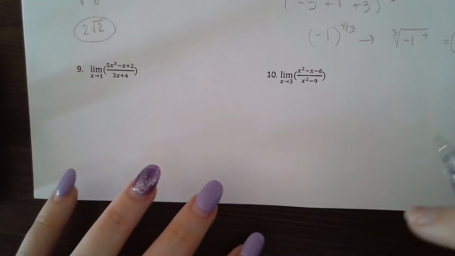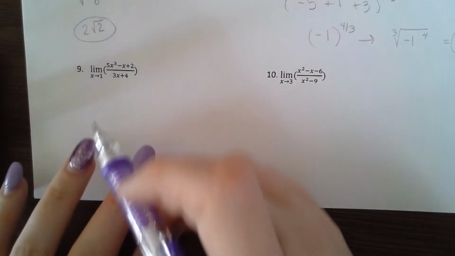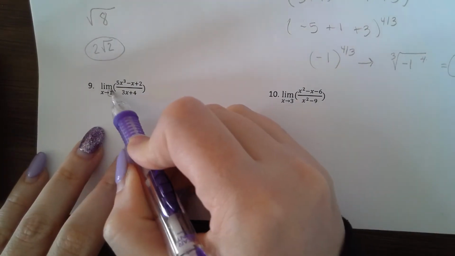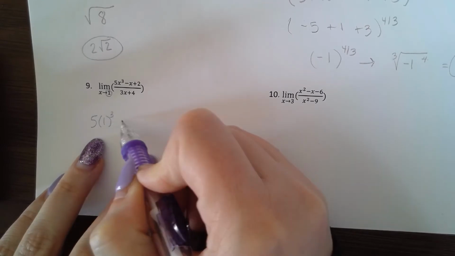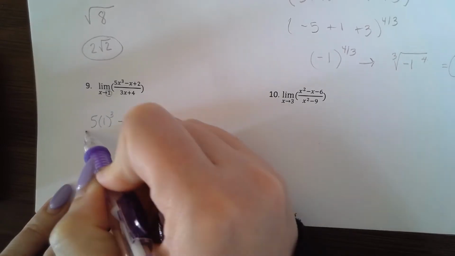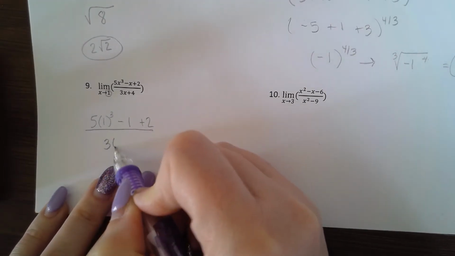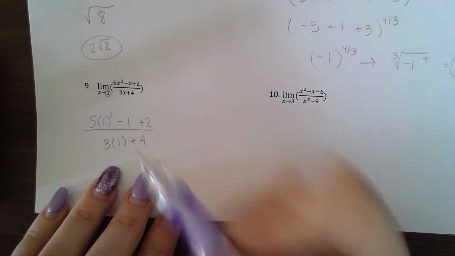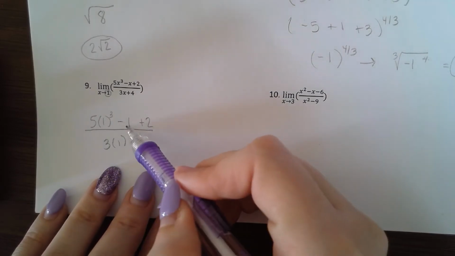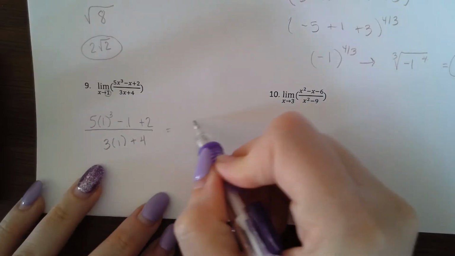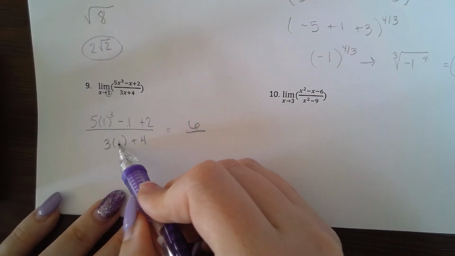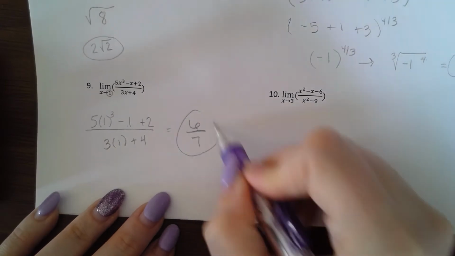Okay, now I'm going kind of fast here, but it's just some algebra, and we got some harder problems coming up. So I'm going to keep going. So when I plug in 1 to all of those, I get 5 times 1 cubed minus 1 plus 2 all over 3 times 1 plus 4. That's going to give us 5 minus 1, 4 plus 2 gives us 6, 3 plus 4 gives us 7. So 6 over 7.